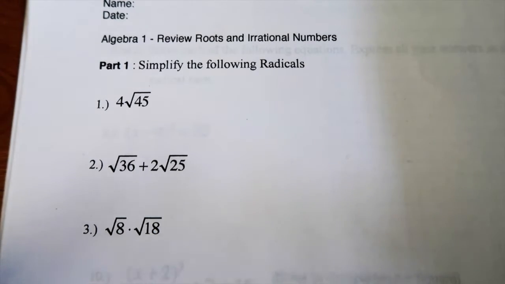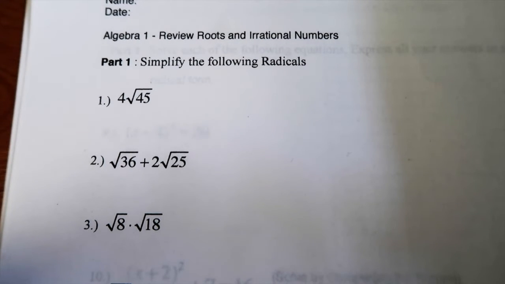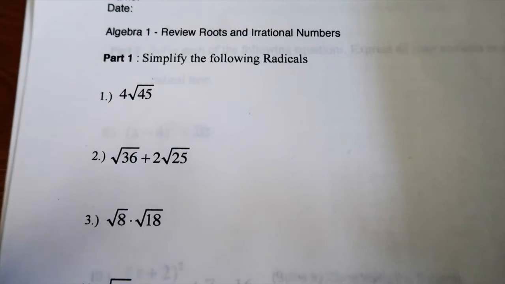Hello class. So I'm going to go over the review of Unit 9, Rational and Irrational Numbers. So let's start with Part 1. We have simplify the following radicals. So simplify means to reduce. So let's look at number 1.